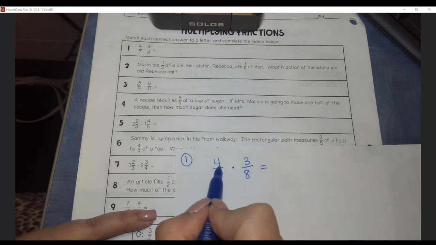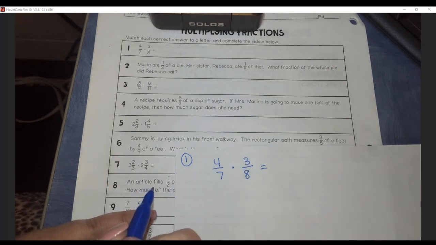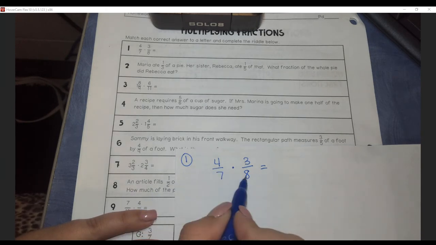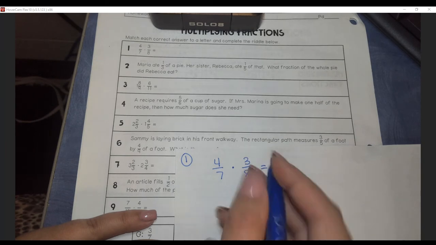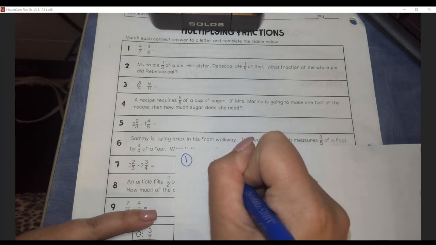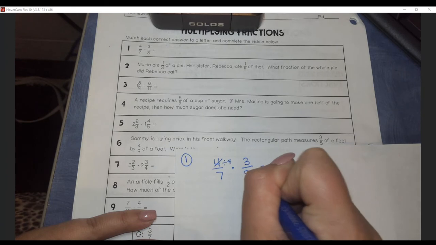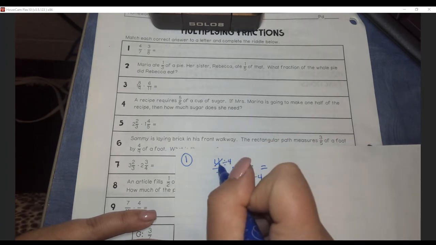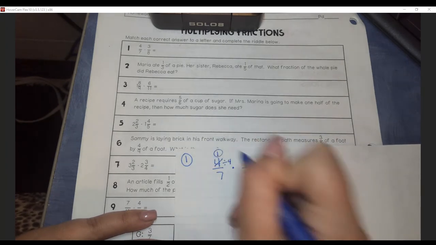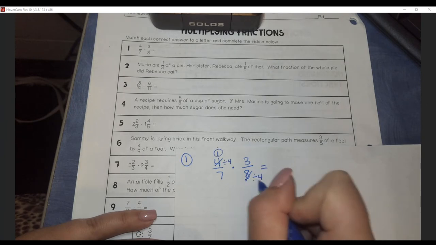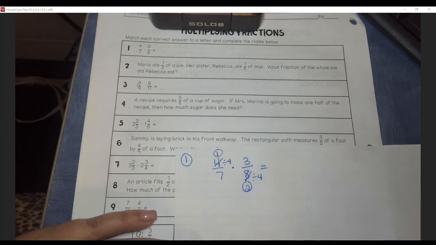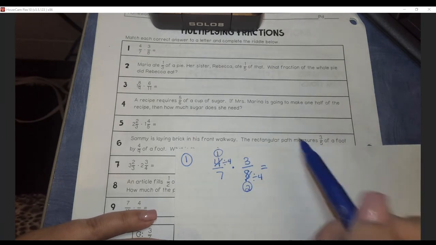So if we look at 4 and 8, they're both even, which means we could divide by 2. But if we know our multiplication facts, we could also divide 8 by 4. So that's what I'm going to do. I'm going to divide by 4 for both of them. So 4 divided by 4 is 1. There's my new numerator. And 8 divided by 4 is 2. And there's my other new numerator.